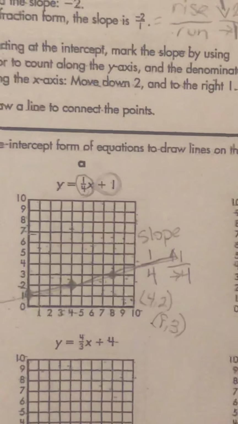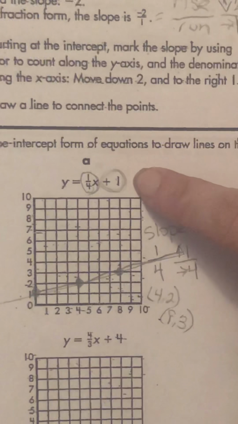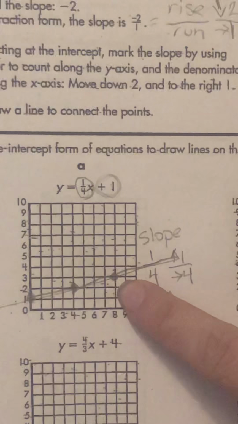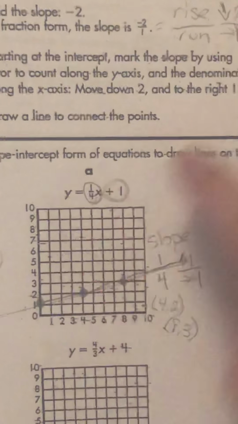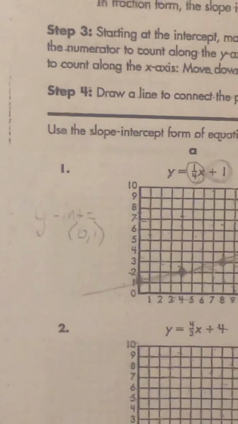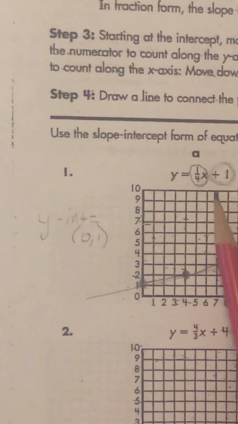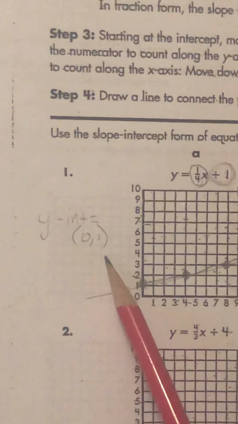All right, so we took an equation written in a linear form, y equals mx plus b. We were able to plot those points from that equation onto a coordinate plane to create a linear line. So, first thing was to find the y-intercept. Y-intercept is my b value. So when I have a positive 1 here, that tells me that my y-intercept is going to be a positive 1.